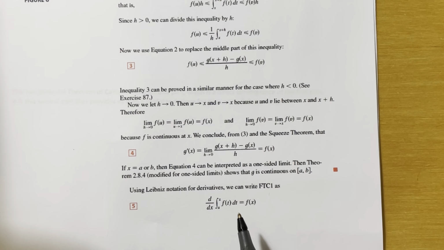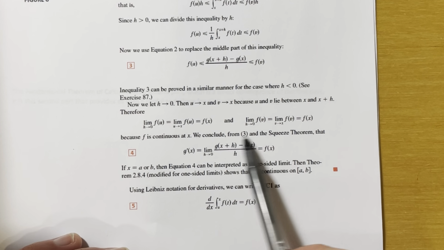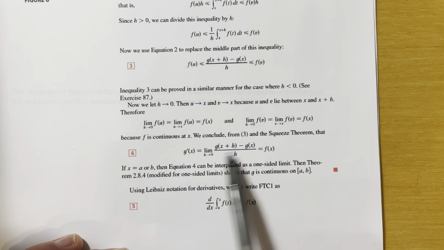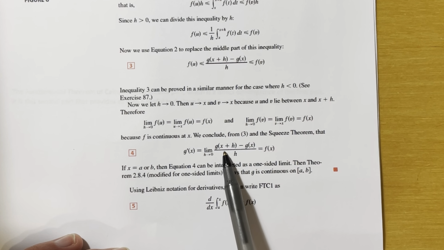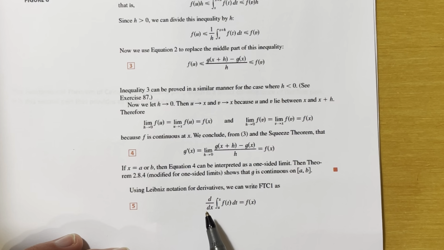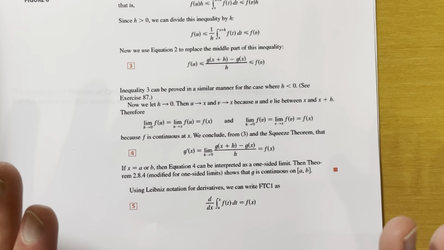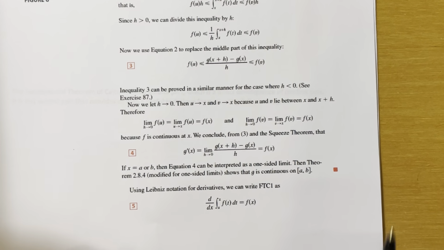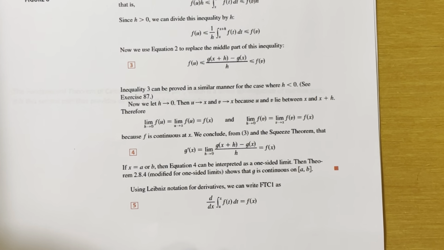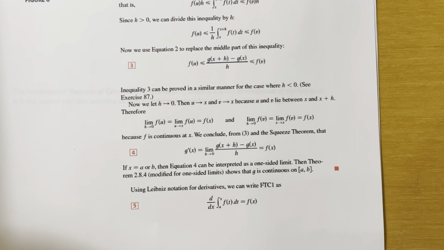So applying the squeeze theorem, here it is, yeah. G prime of x, which is the limit as h goes to 0 of that difference quotient, is equal to f of x. Okay? So that basically completes that proof. And they make a little statement here that kind of justifies why we can say G is continuous as well.